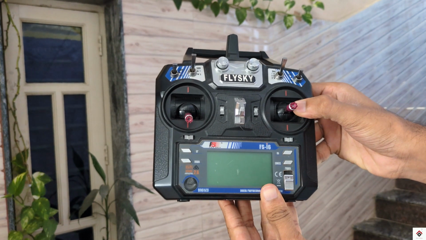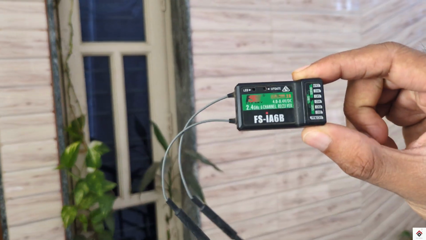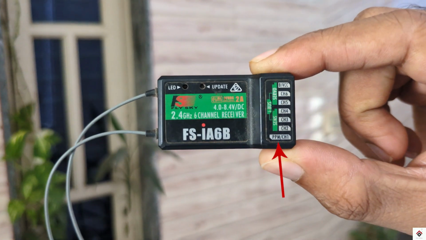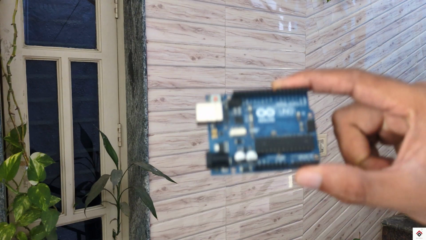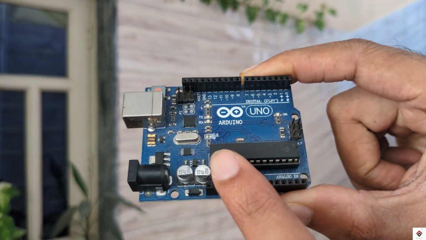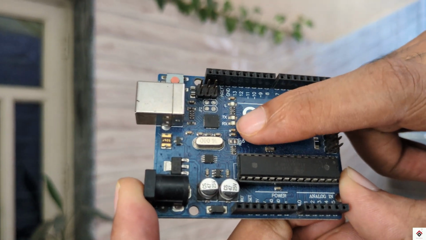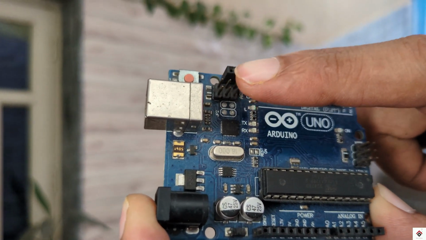So here, two things are to be considered. Your transmitter and receiver should support PPM channel output, and you need to select an Arduino Uno board having this bigger IC and 16U2 chip along with these pins.